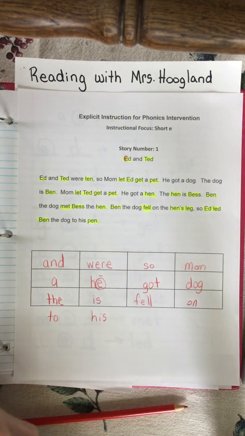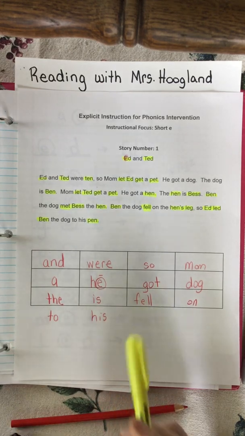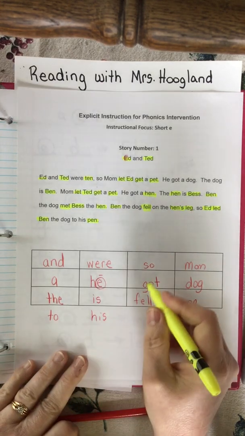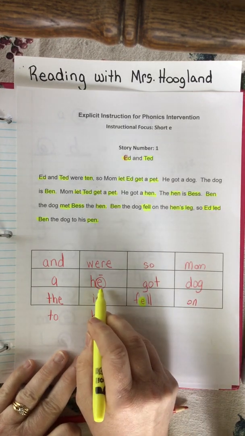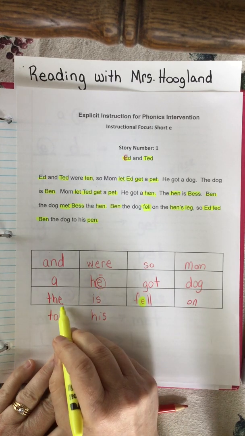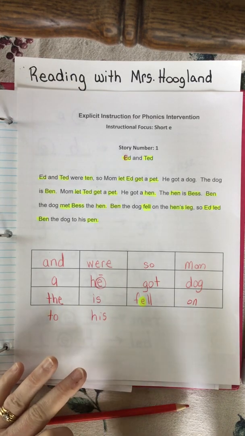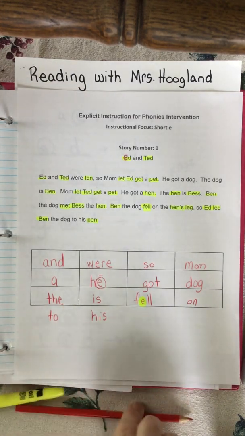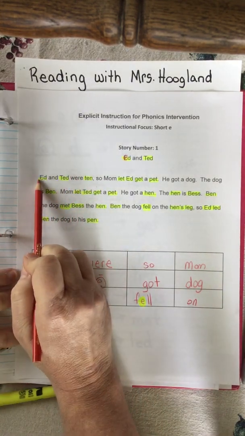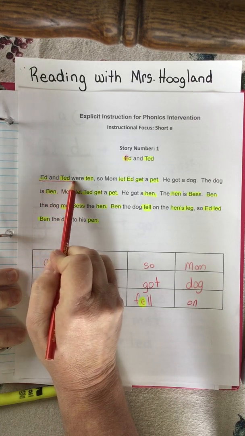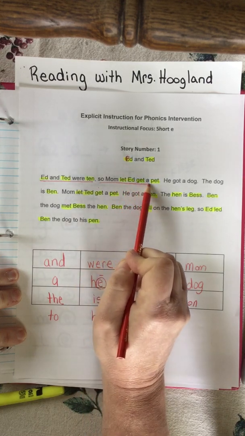So if I look at this, these are all the words that we didn't do. We have fell in here. That's the only E word that we have in here that still follows that short E sound. Okay. We have this E right here, but it's a bossy E. And here we say the or thuh, and that doesn't qualify as an eh sound. So if I try to read the story one more time, and this time I'm going to underline as I read to the period. Ed and Ted were ten. So Mom let Ed get a pet.